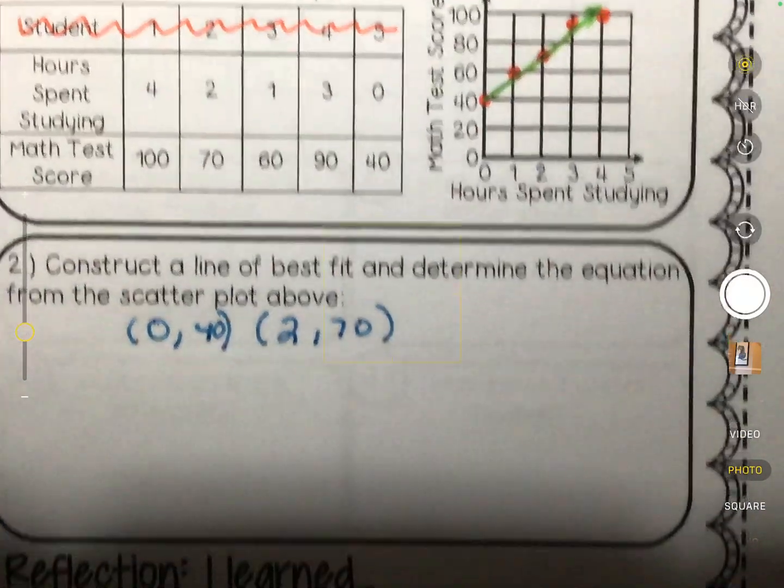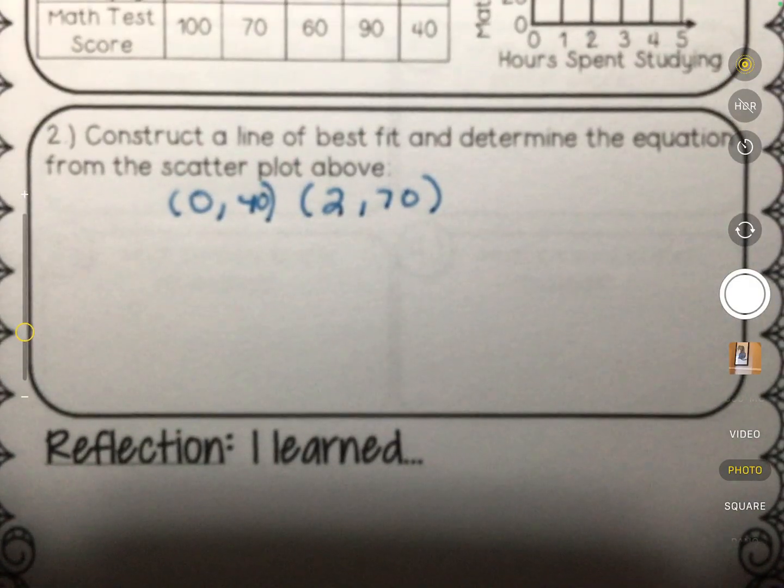All right, so those are my 2 numbers. I'm going to give you a moment and let you see if you can find the slope.